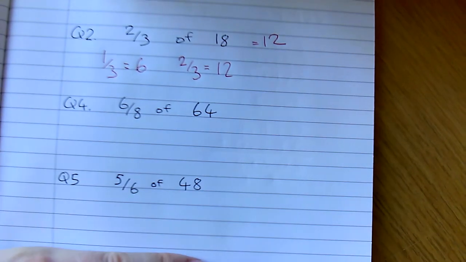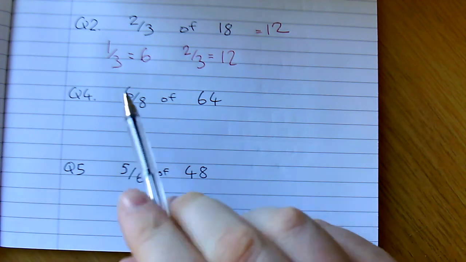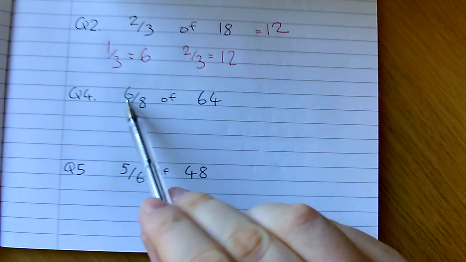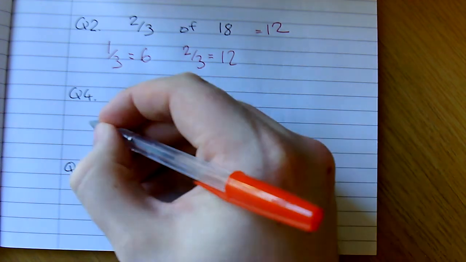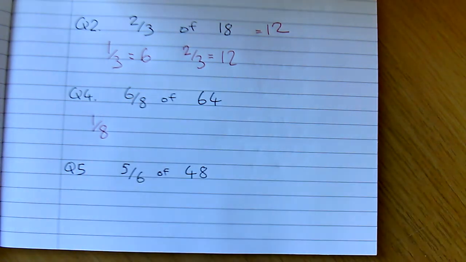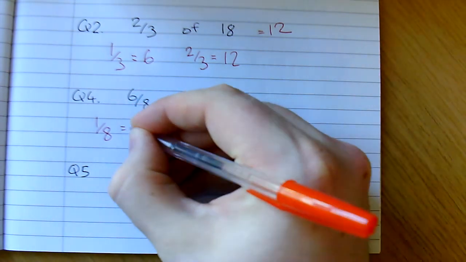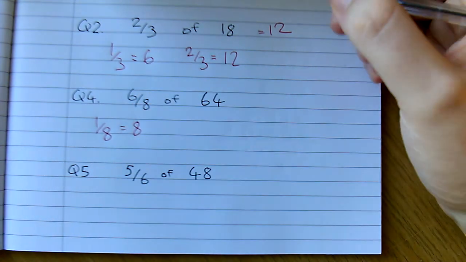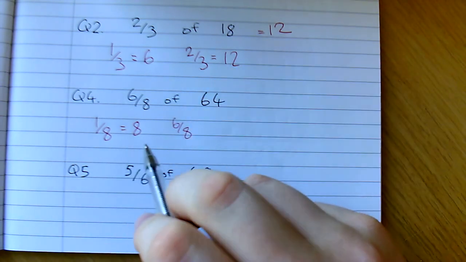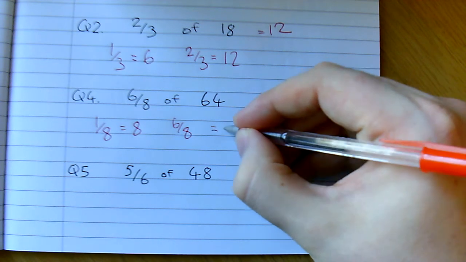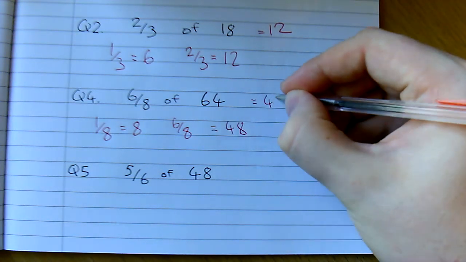I've got 2 more questions. And I realise I've skipped question 3. Awesome. Anyway, I've now got 6/8 of 64. Okay, so I first off need to find 1/8. Now to find 1/8, I'm going to be dividing 64 by 8, which is going to give me 8, coincidentally. I now want to find what 6/8 are going to be. So I need to take this value and times it by 6. 8 times 6 is 48. So my answer is, well, 48.